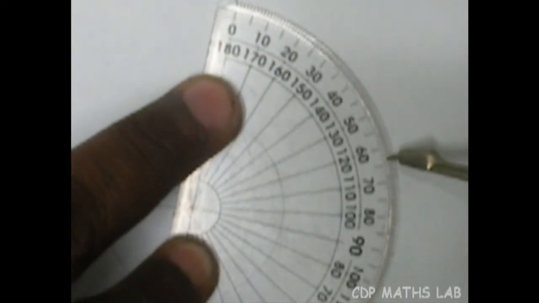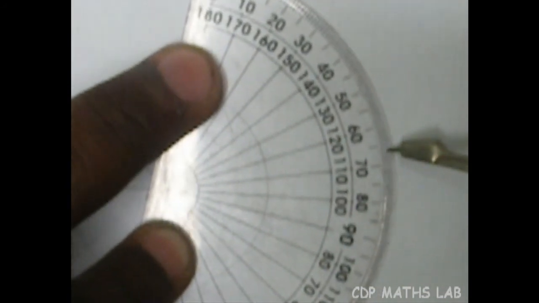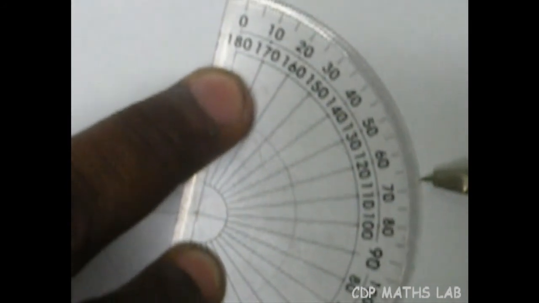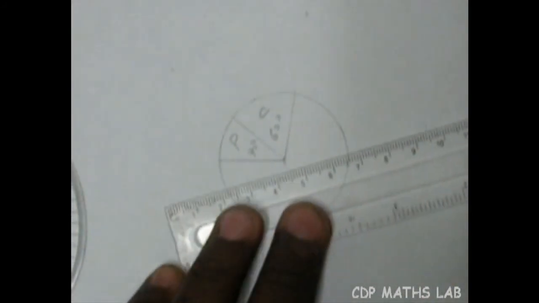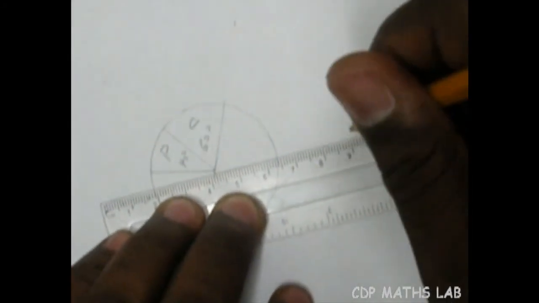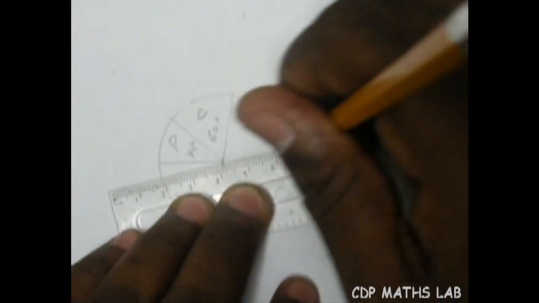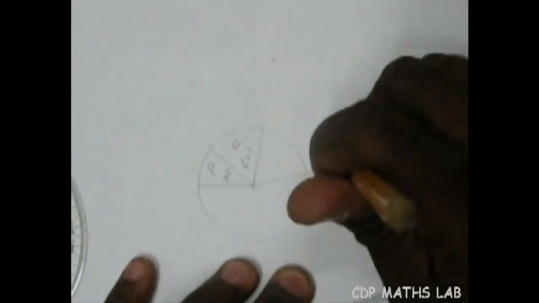Then I count off my 68 degrees. So here's 60. Then 61, 62, 63, 64, 65, 66, 67, 68. So each small line I count as 1. Good. And then now I draw a line again from here to the center of my circle. And that is 68. Then I erase this.